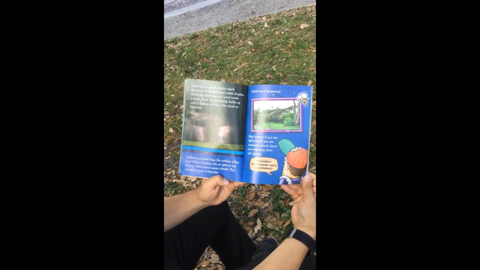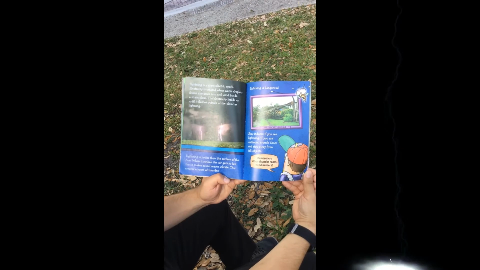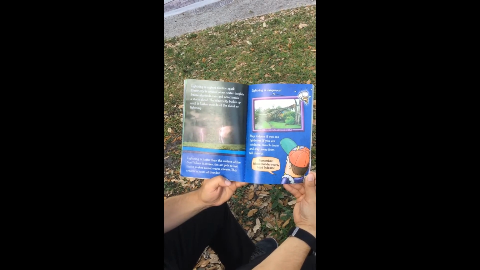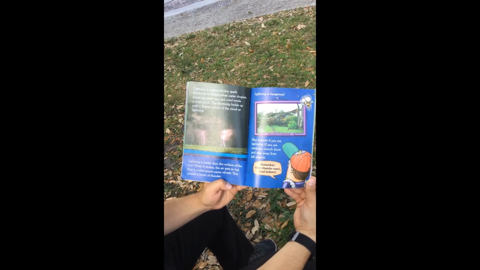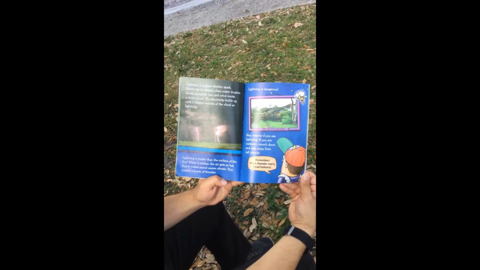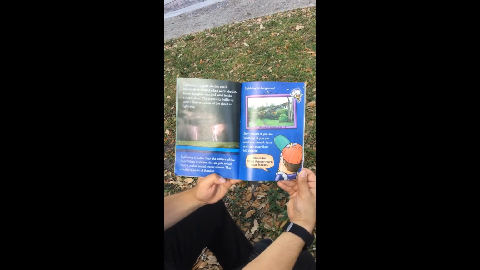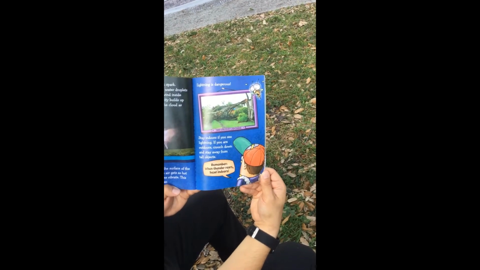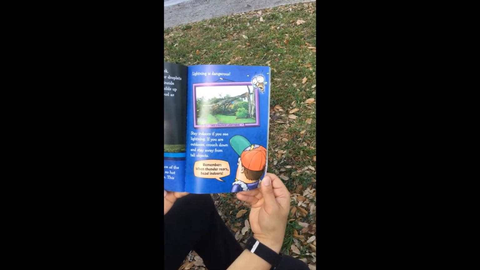Lightning is a giant electricity spark. Electricity is created when water droplets freeze alongside rain and wind inside a storm cloud. The electricity builds up and builds up until it flashes out of the cloud as lightning. Lightning is hotter than the surface of the sun, and lightning is dangerous. Stay indoors if you hear thunder.